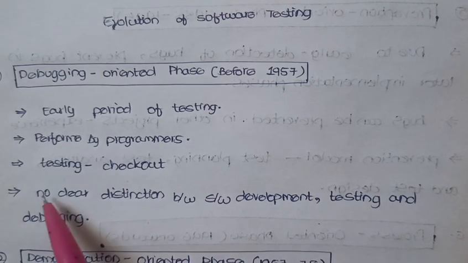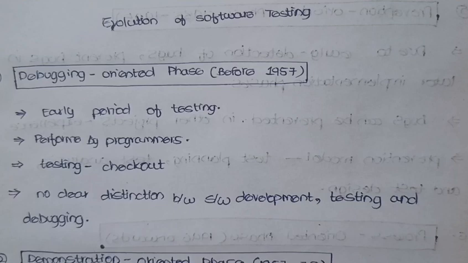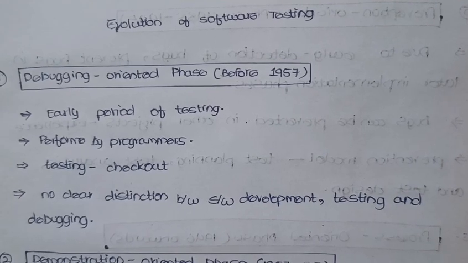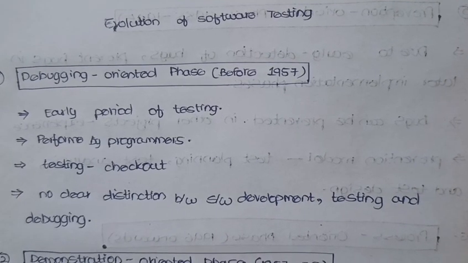The testing in the debugging oriented phase is called checkout. Checkout means checking out all the errors in the software or the program, removing all the errors possible, and making the software work perfectly. In this process, there is no clear difference between software development, testing and debugging. In this phase, all 3 steps are done together and there is no significance for each step separately.